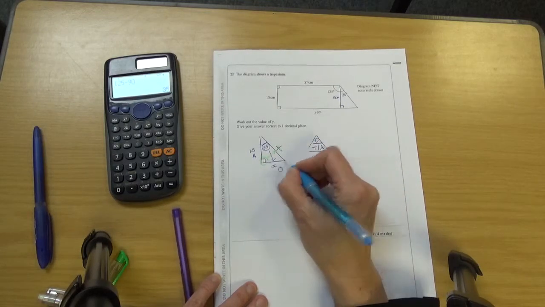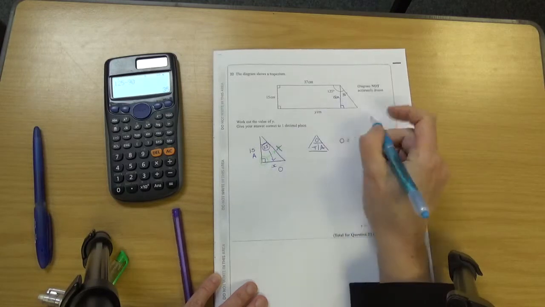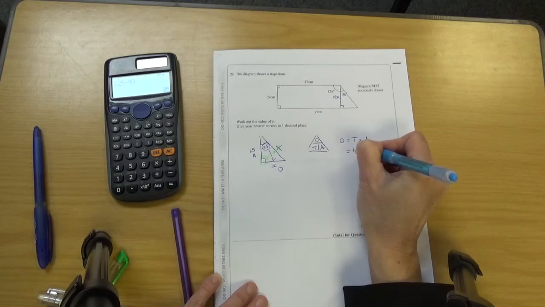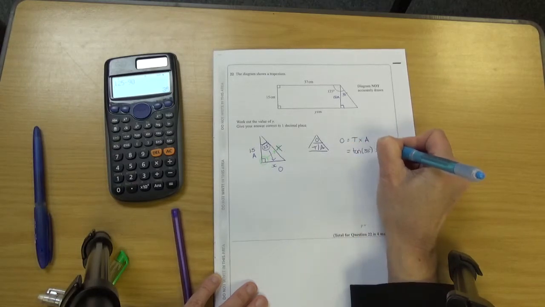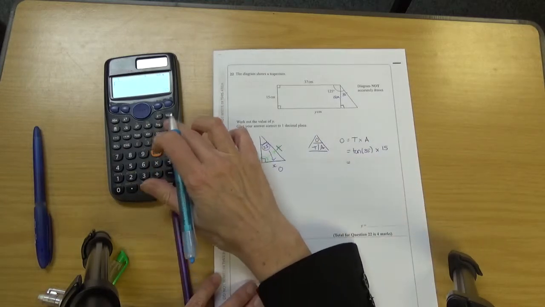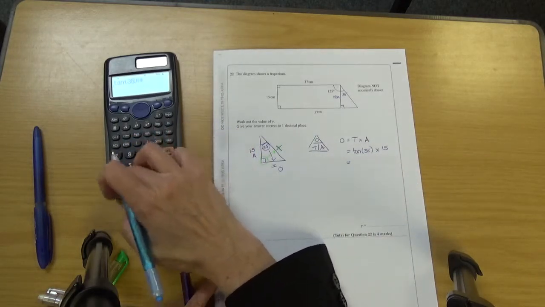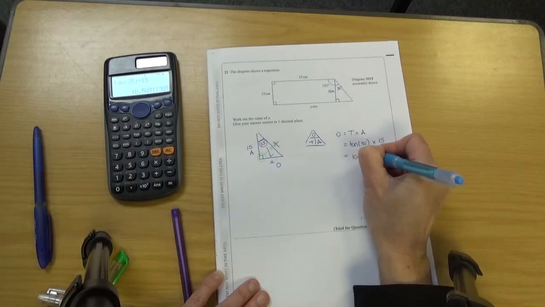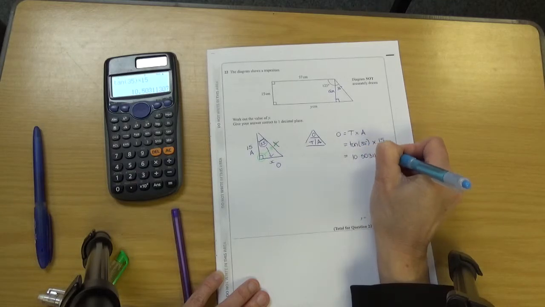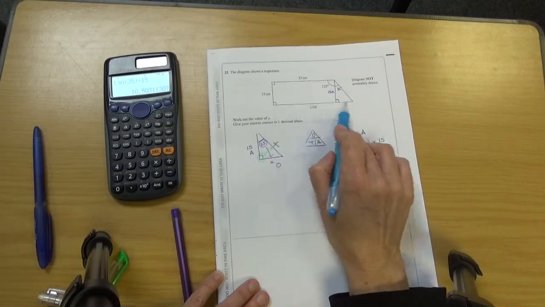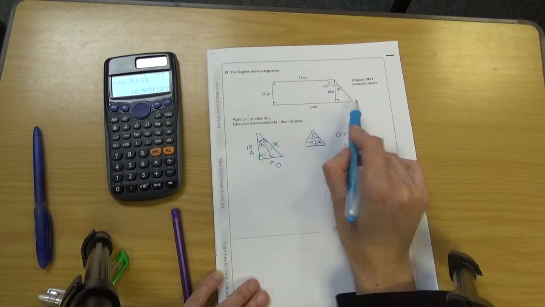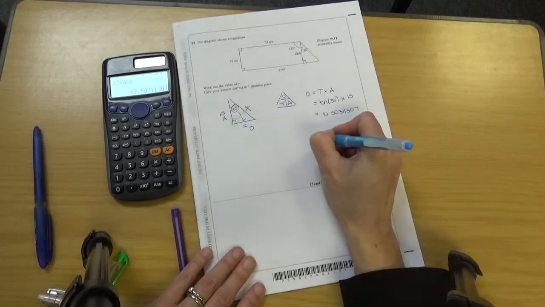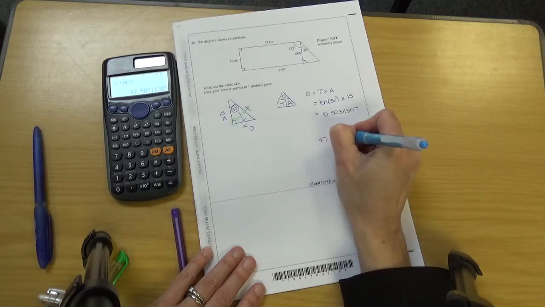I'm trying to find the O, so for my triangle that's T times A. So I'm going to do tan of 35 multiplied by 15 on the A side. Then all of y is 37 to here plus this extra bit, so 37 plus this extra bit is 47.5.